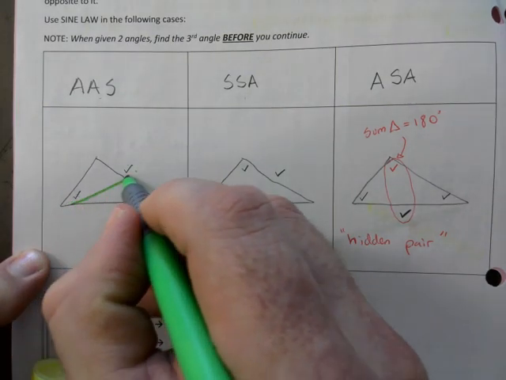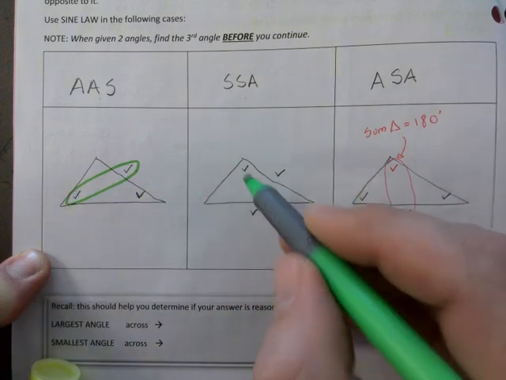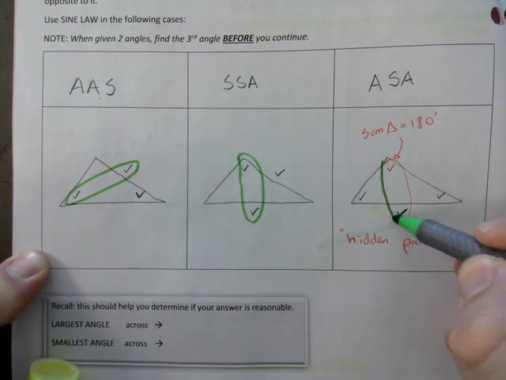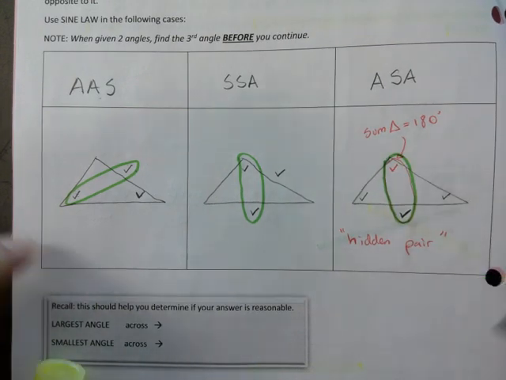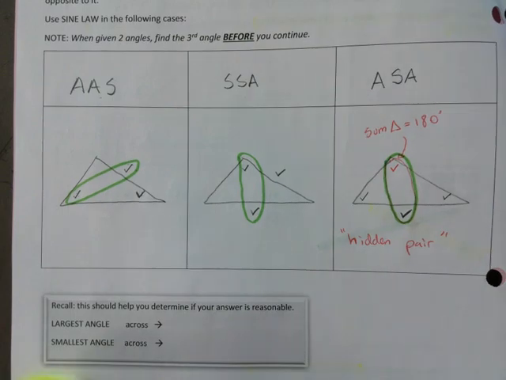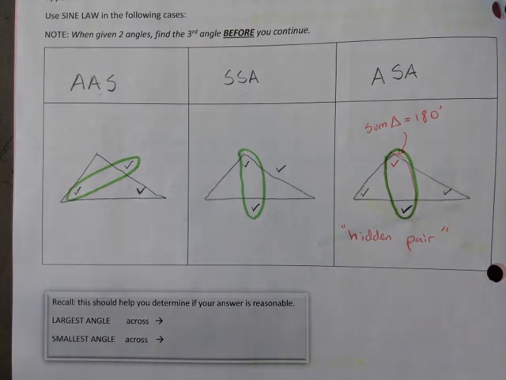The most important part is that all of these cases essentially have a pair. It's just that one of them is hidden. Because if you have to choose between sine law and cosine law, because remember SOHCAHTOA, you have to choose between one of the three. Same thing here. If you have a pair, it's sine law. Okay. Let's keep going.